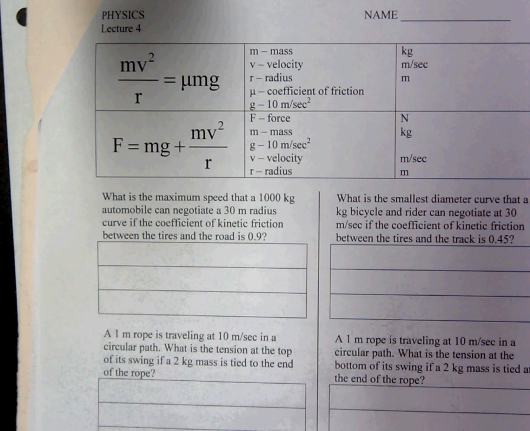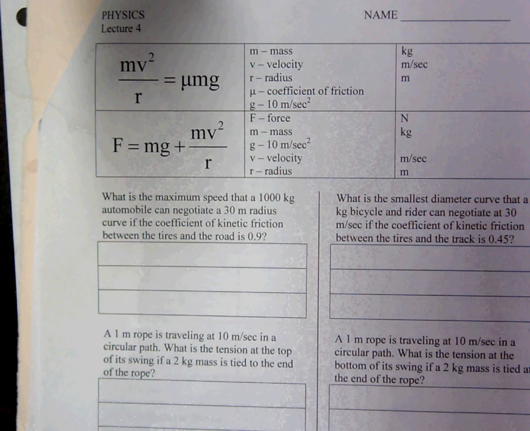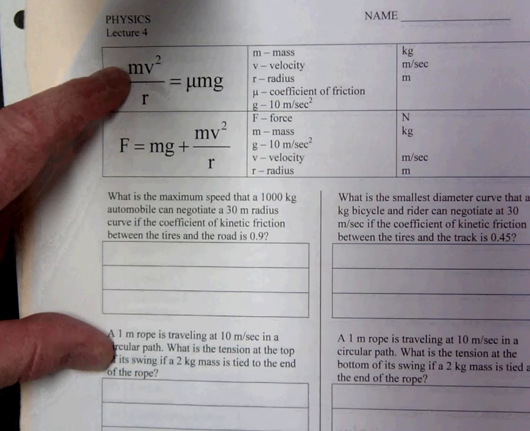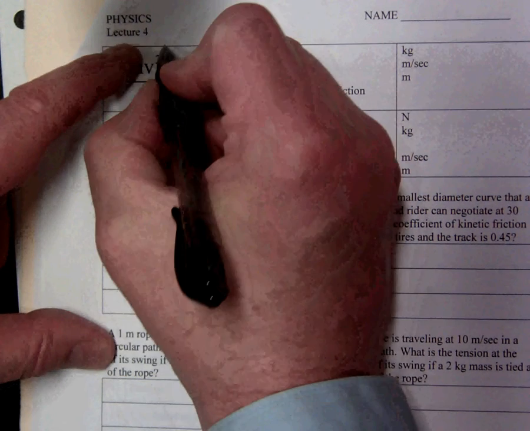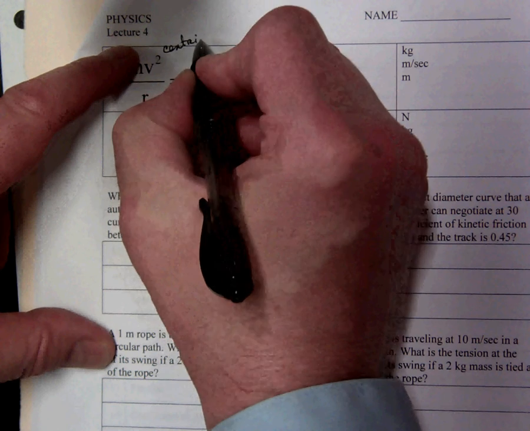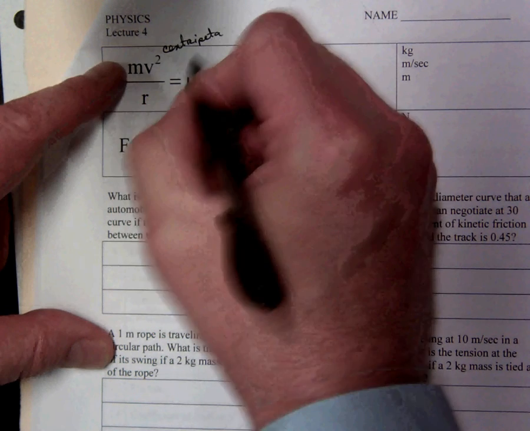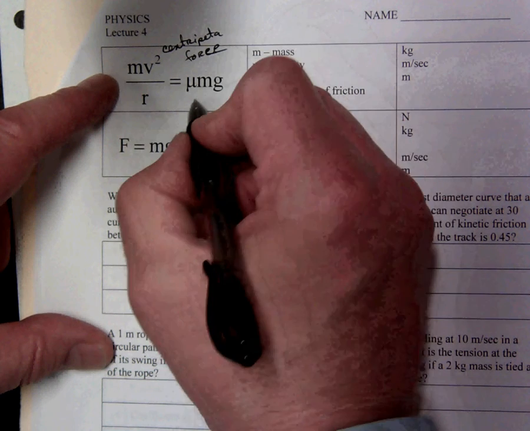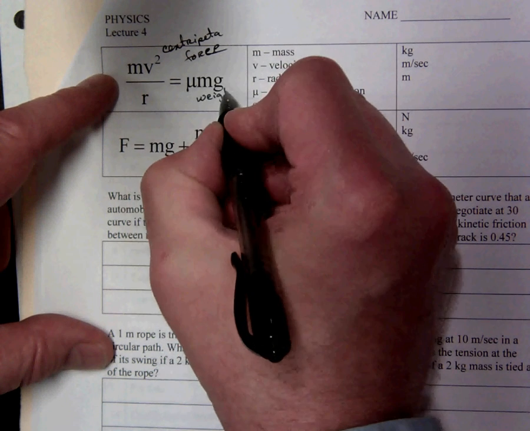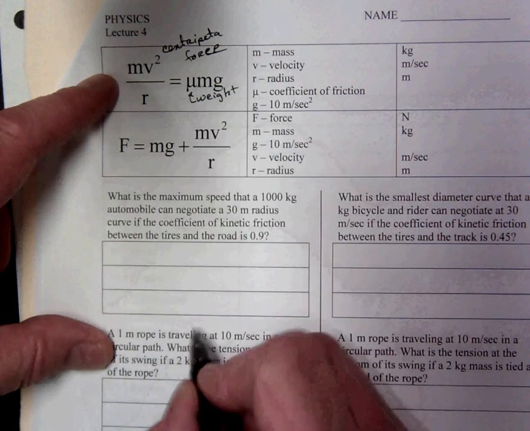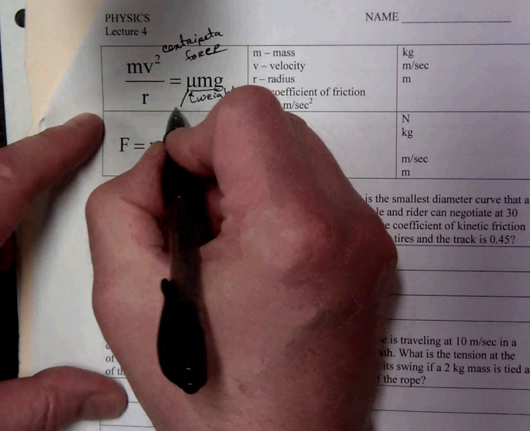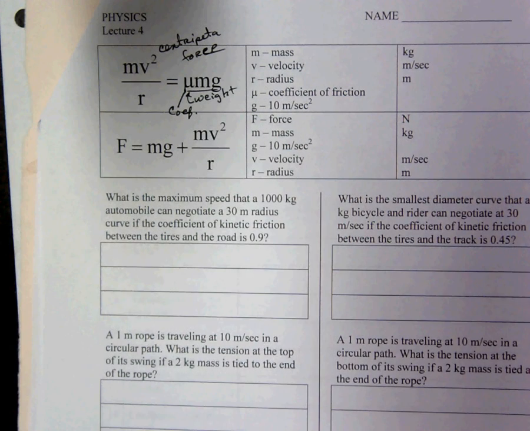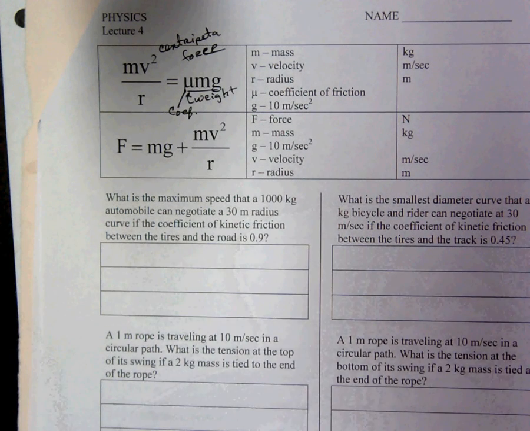This involves two equations, but you're probably thinking they are the same as what we've had in the past. And what we're looking at is centripetal force, and let's put a C there. This is nothing more than the weight, with the coefficient of friction added for this. Actually, it's almost a real world example.